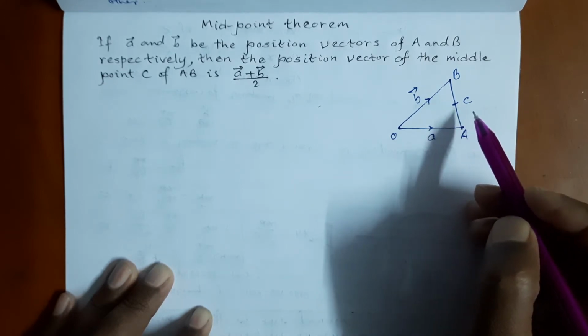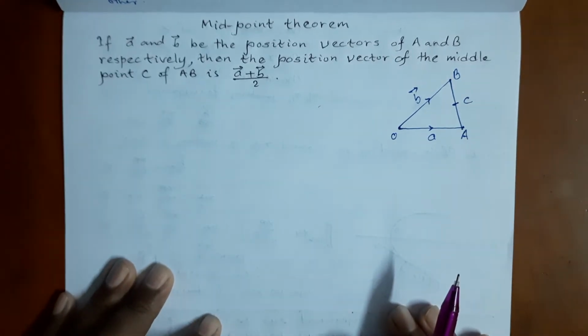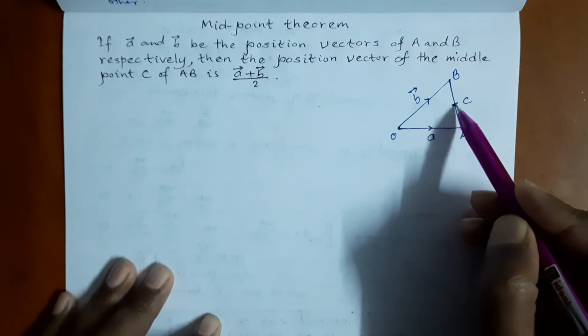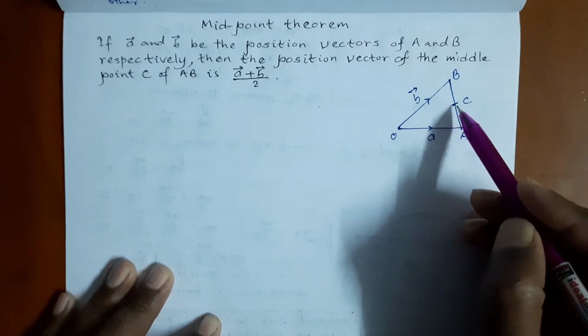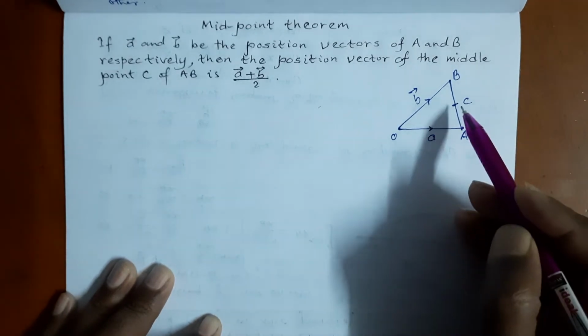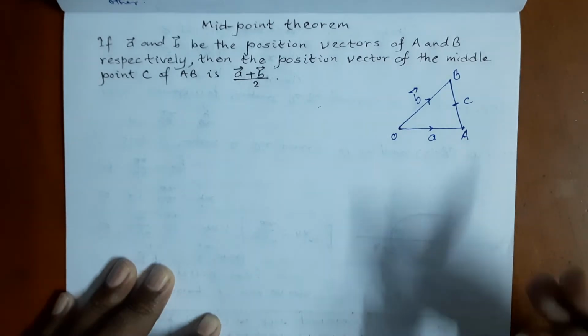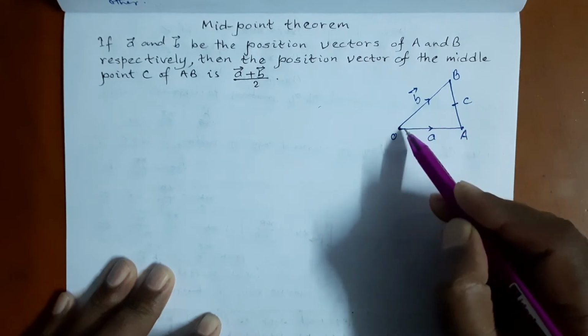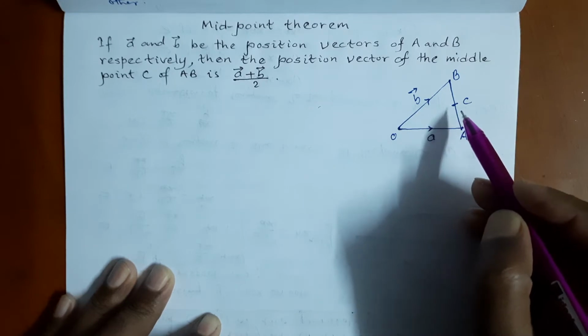In vectors, the position vector plays a very important role. The point itself is not a vector, simply the point is the coordinate of any material object. But if you take the help of the origin, then that point and origin together form a vector.